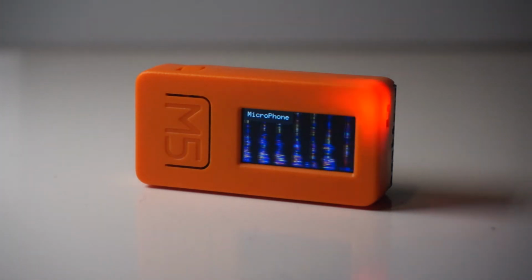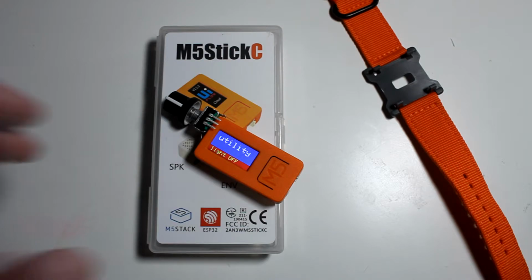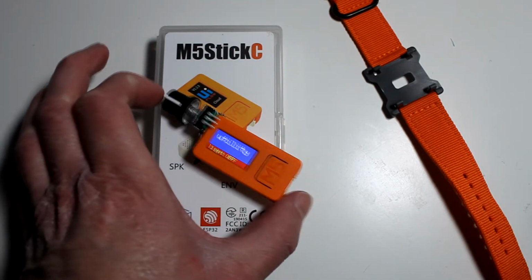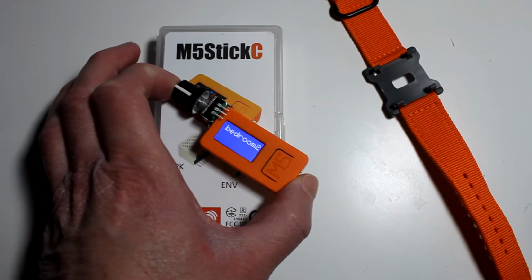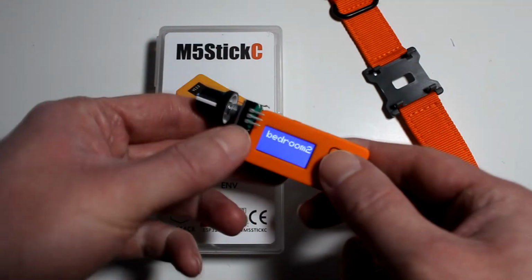If you buy one of these, I recommend the kit that I have with the hats for the speaker and environmental sensors. It also comes with a cool strap, so your home automation can happen on your wrist. It truly is the future.